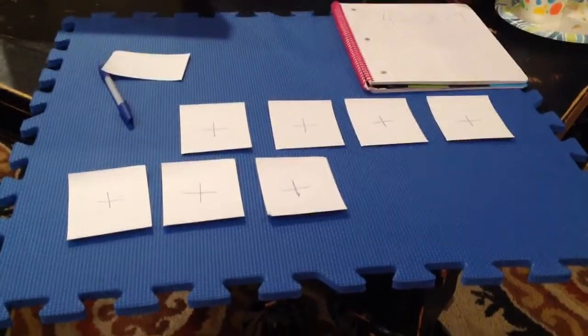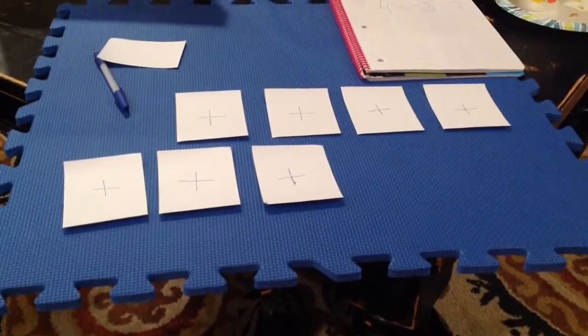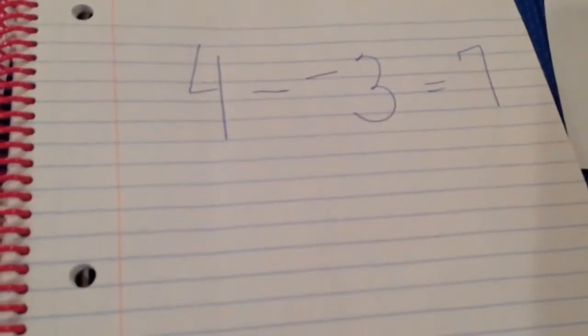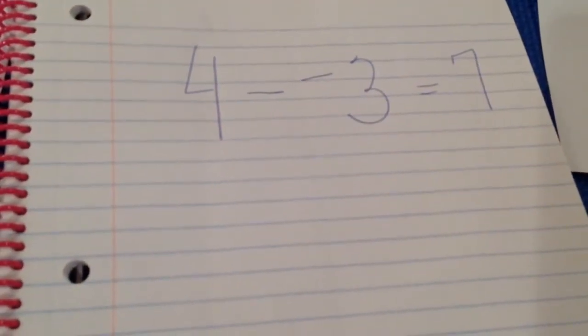So it works for integer subtraction if you do this, but I just am not convinced that 4 minus a -3 equals 7, which we know is true.